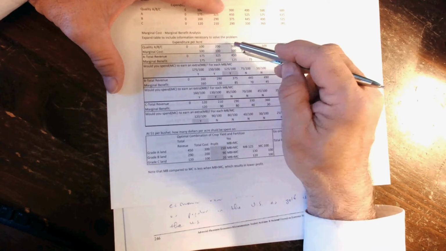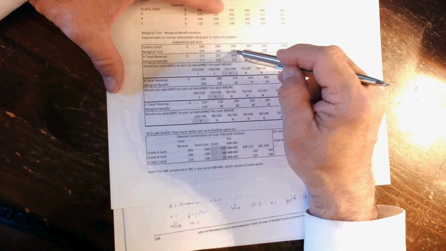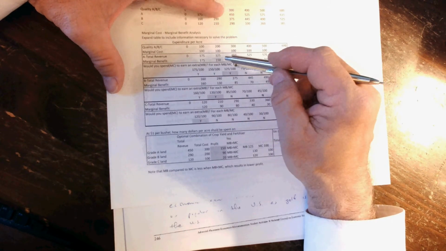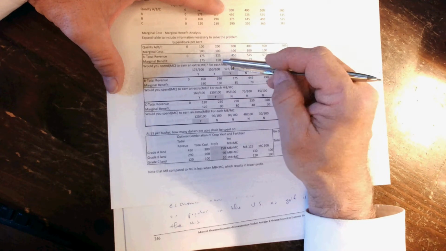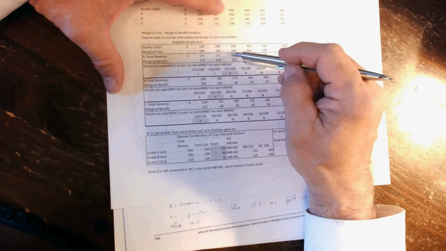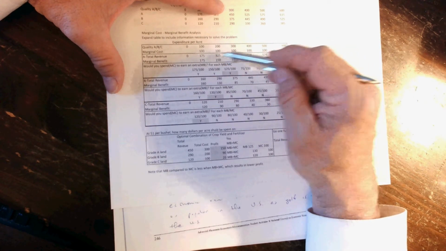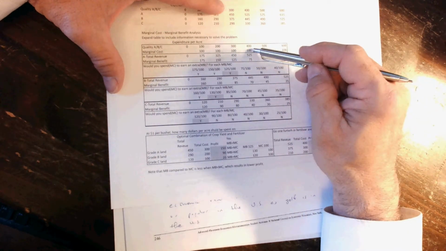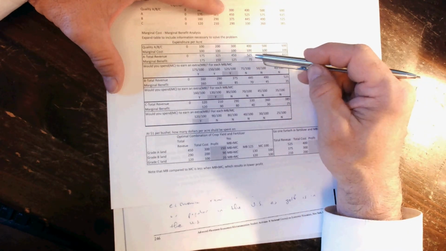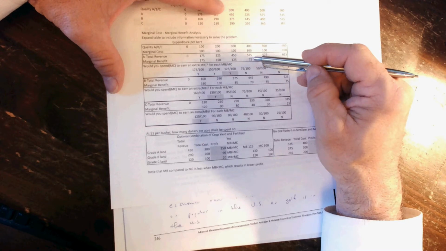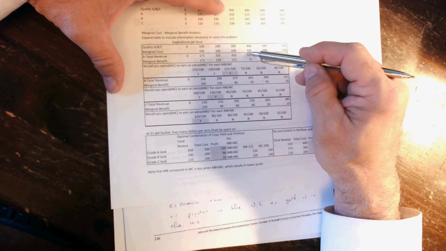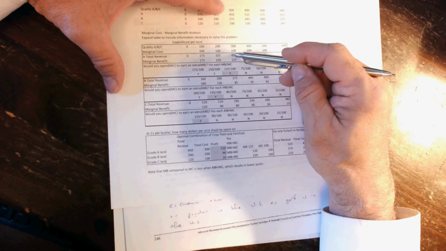Increasing another $100 on fertilizer will increase our total revenue from 325 to 450, a marginal benefit of 125. 450 minus 325. Another $100 in fertilizer will achieve an additional $75 of revenue: 525 total minus 450 total in the prior amount.